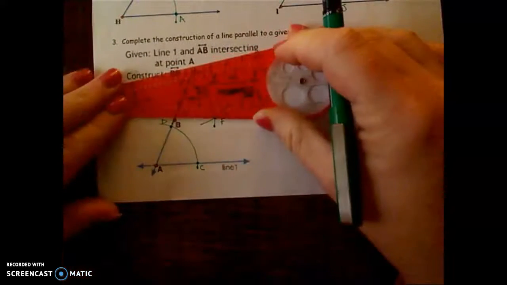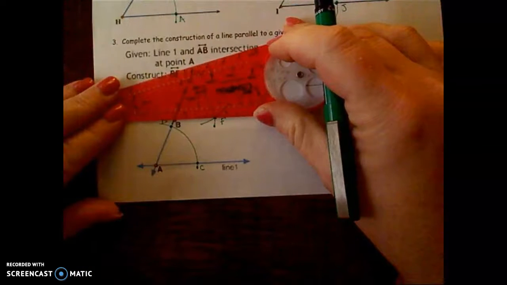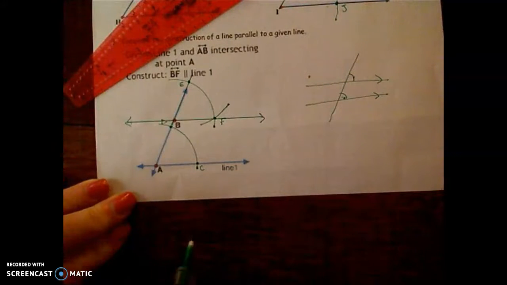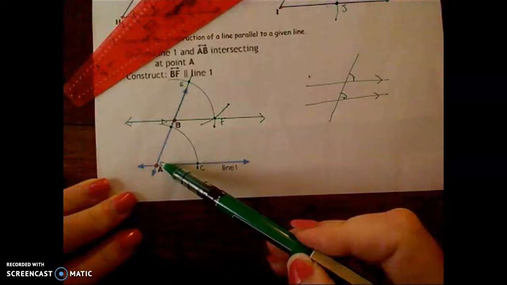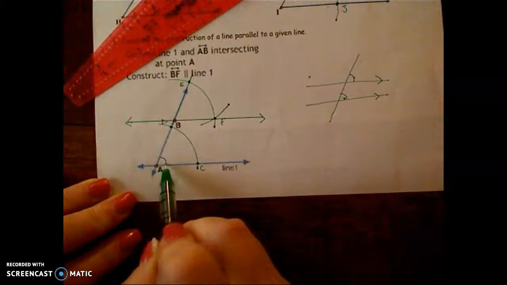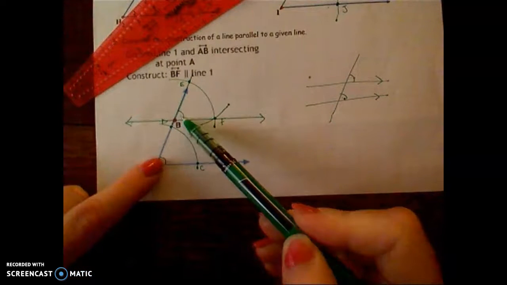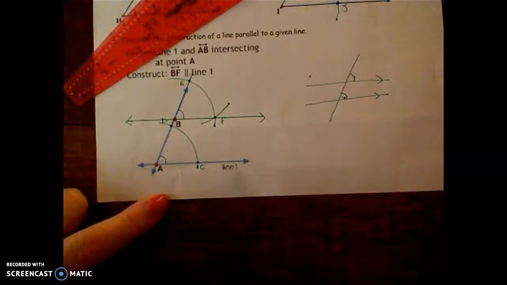Now when I connect B through F, I have created my line that is parallel to the given line that goes through point B. So there is the construction of parallel lines, and it uses corresponding angles that are congruent. Since I copied this angle here, those angles are congruent, and if corresponding angles are congruent, then these lines have to be parallel.